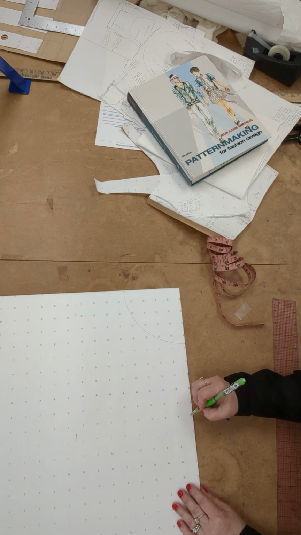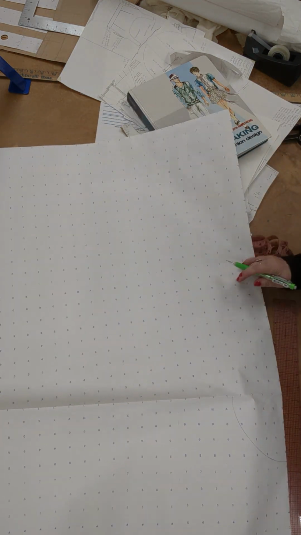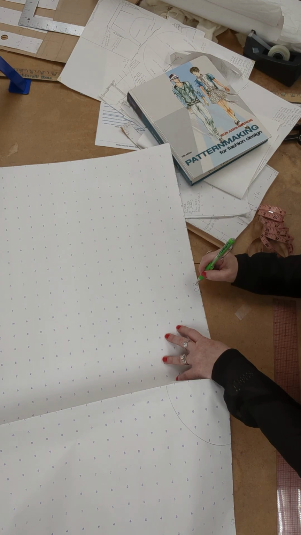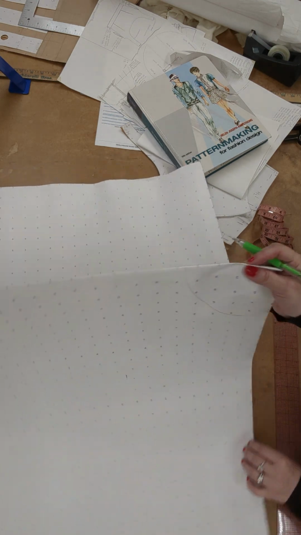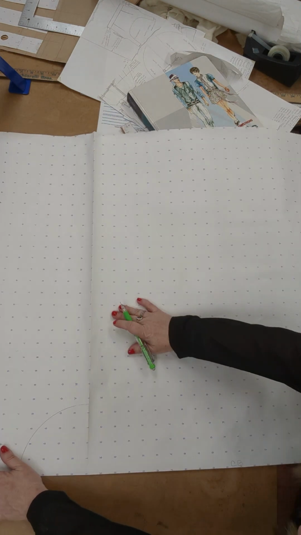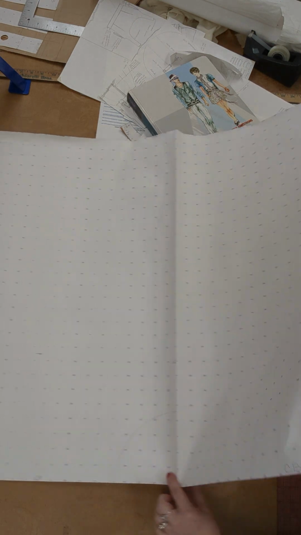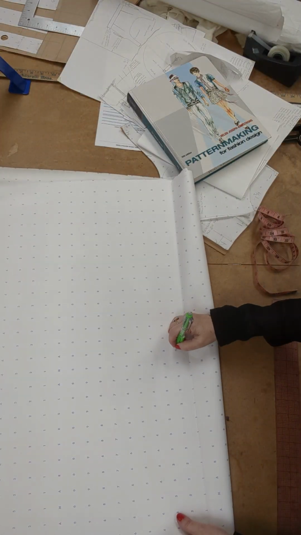So I could call this center front. I can call the exact opposite over here center back. And then if this is center front, then this is going to be the right, and this is going to be the left.